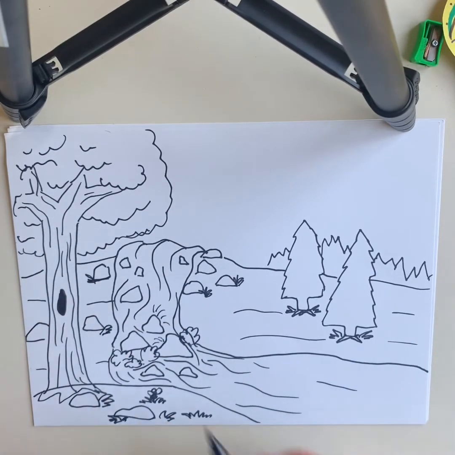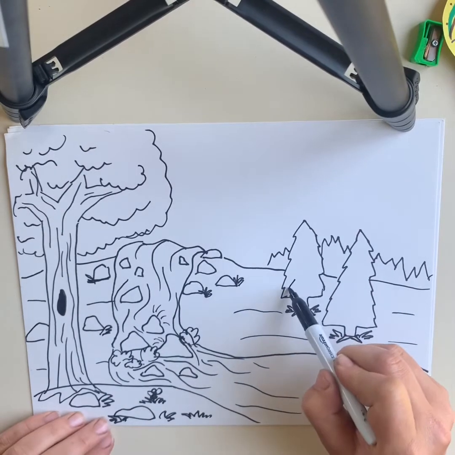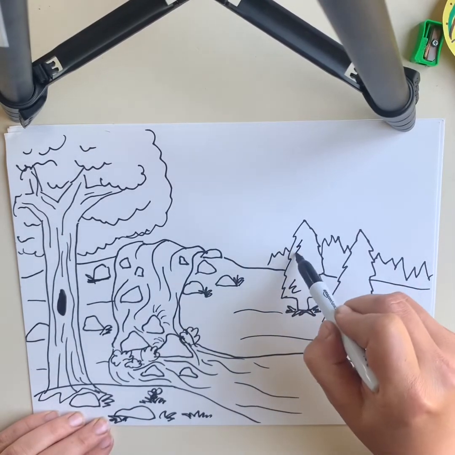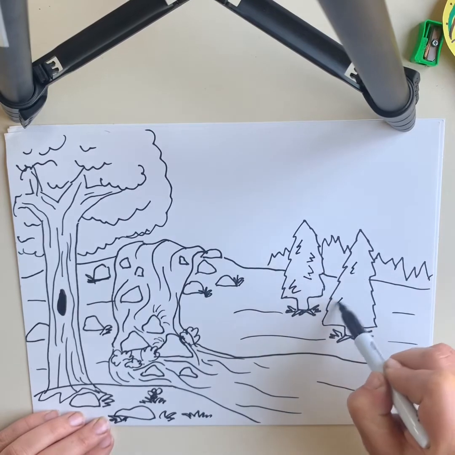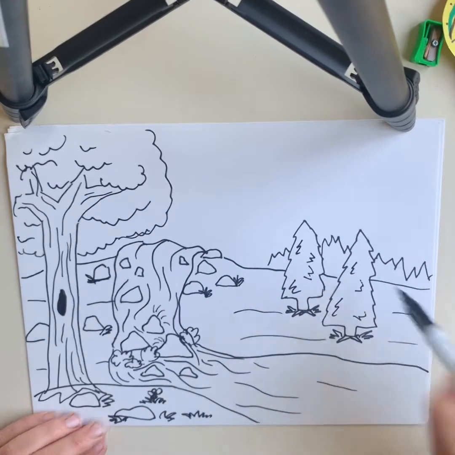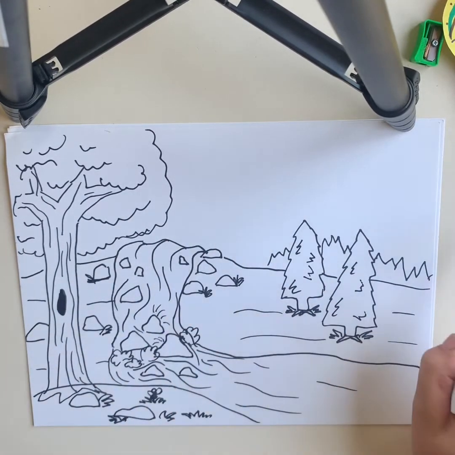Okay, there's my waterfall. There's my foreground with my tree. And there is the rest of my middle ground where there's this hilly area and a couple of trees. I'll add some more pine-looking tree boughs in here. And in my background, I have the sky, which I'll just paint or color in blue. But you know what?